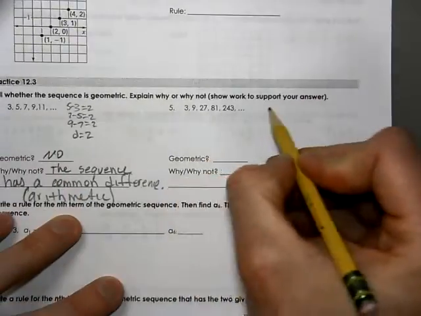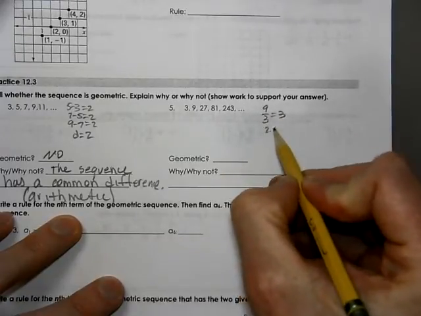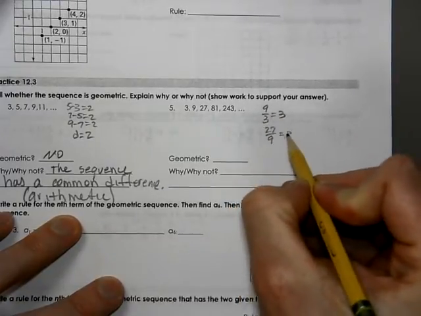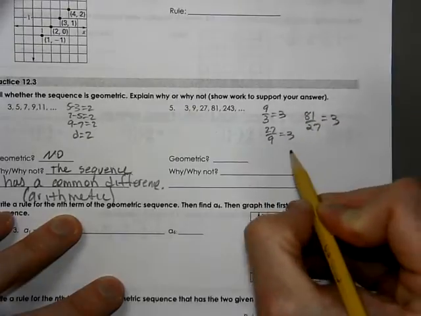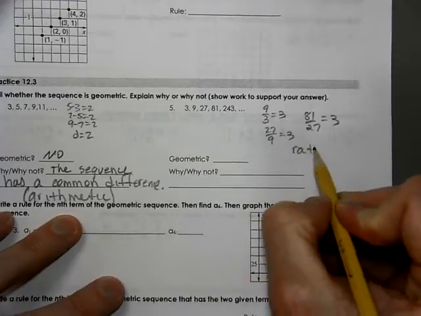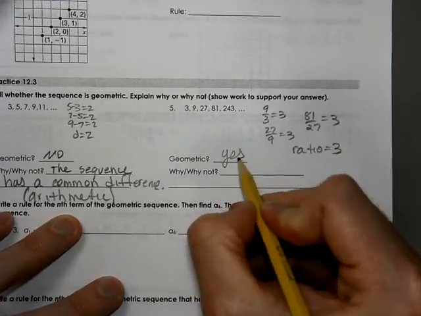Looking at our next one, we have 9 divided by 3, 27 divided by 9, 81 divided by 27. This does have a common ratio. So we can say yes.